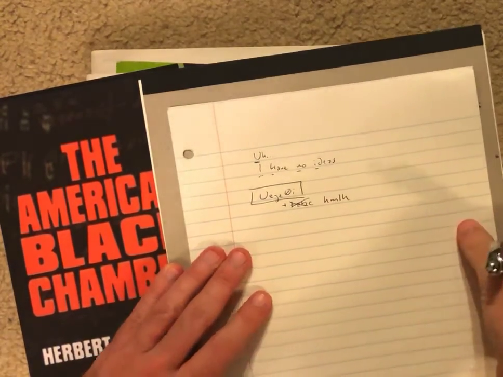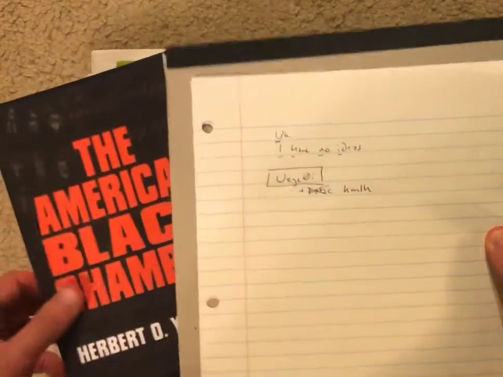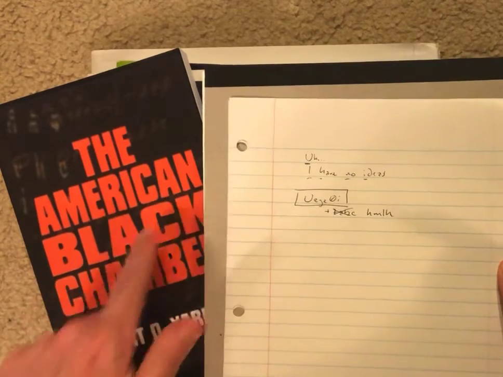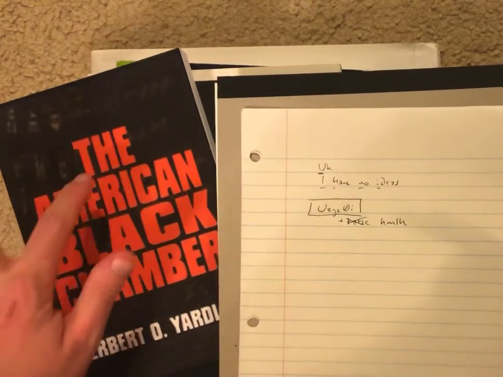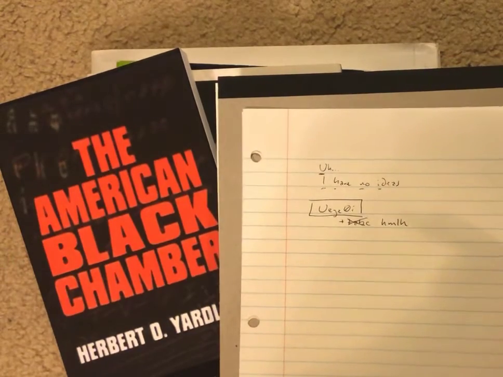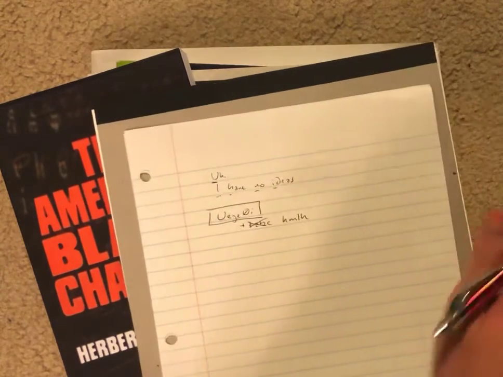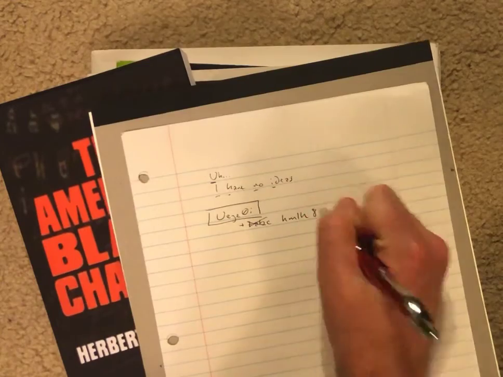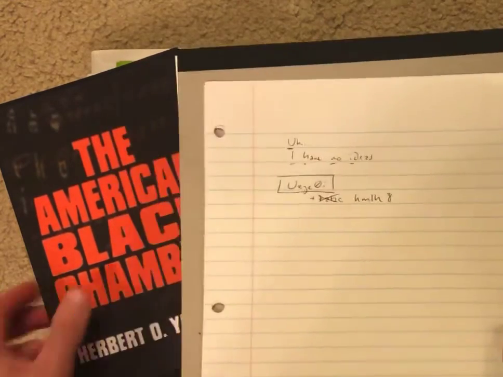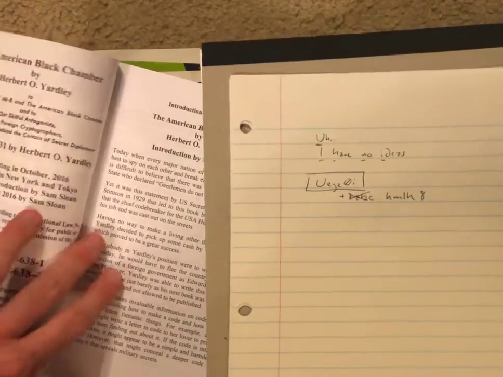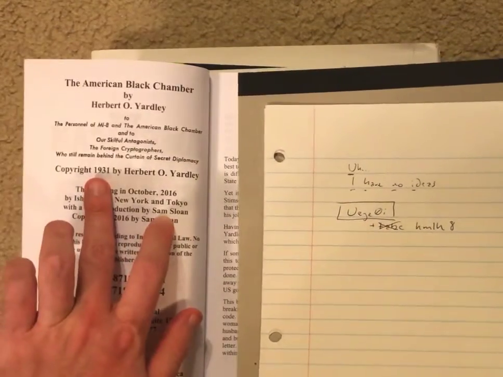I still need more than that, so maybe I count the number of vowels, right? So that would throw in an extra number. So I'll write that down. And then what else do I want to use? Maybe I use the publication date. So this was published in 1931. So maybe I use 31.